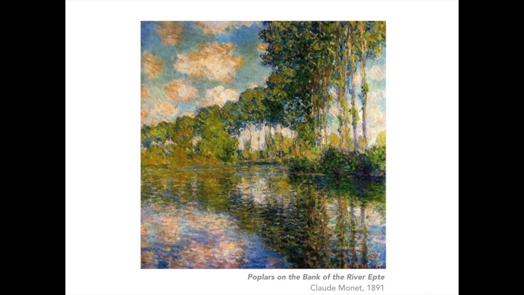Now I'd like you to take a moment and observe this beautiful painting by Claude Monet. It's called Poplars on the Bank of the River Epte. I'd like you to pause the video for 1 minute and just observe this painting. Look at the colors, look at the shapes, and what can you tell about what the artist is trying to tell you? What do you see in this work of art? What do you notice about the trees?